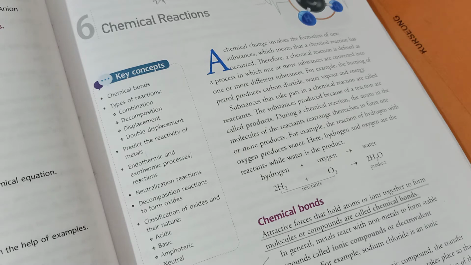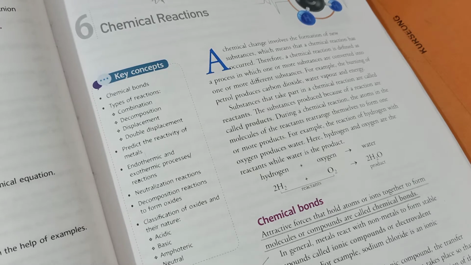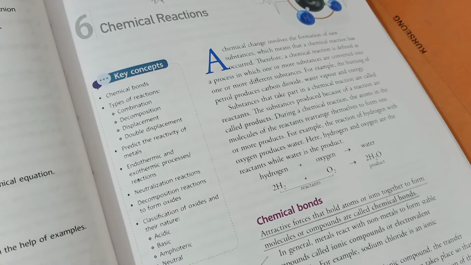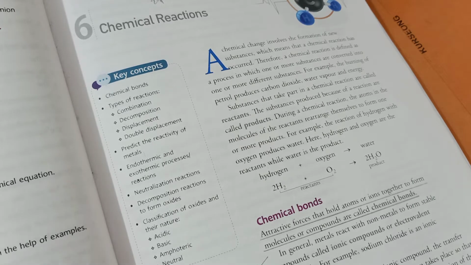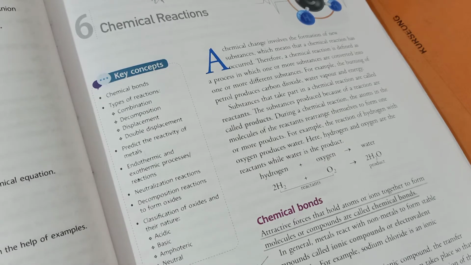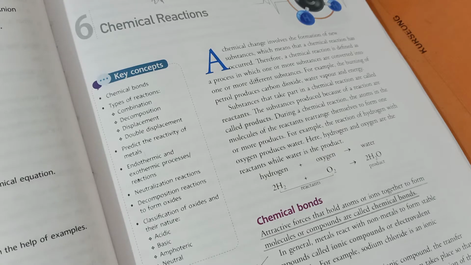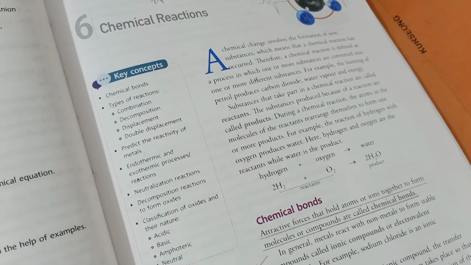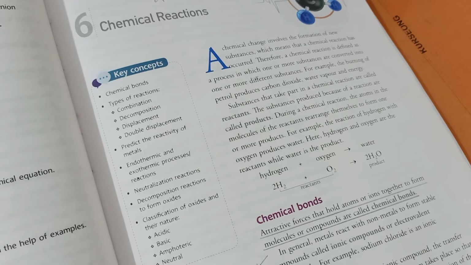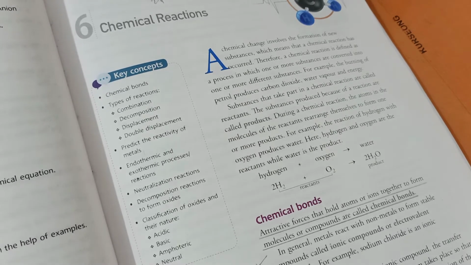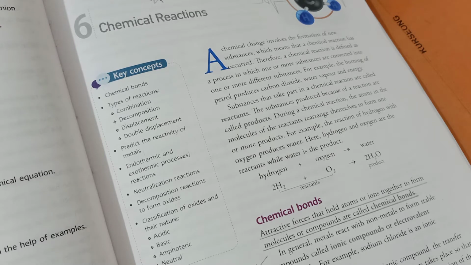A double displacement reaction is a type of reaction in which the products are formed by interchange of ions between two reactants. And we learned 2 different types of double displacement reactions: precipitation reaction and neutralization reaction.